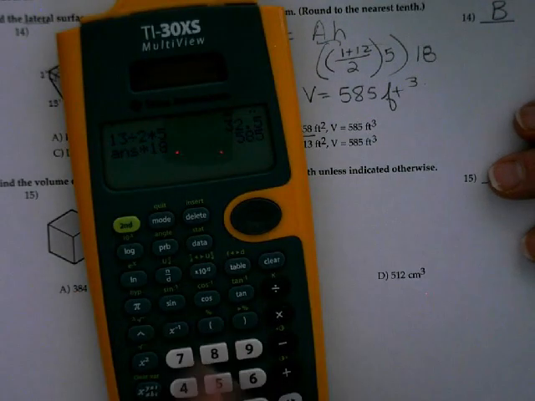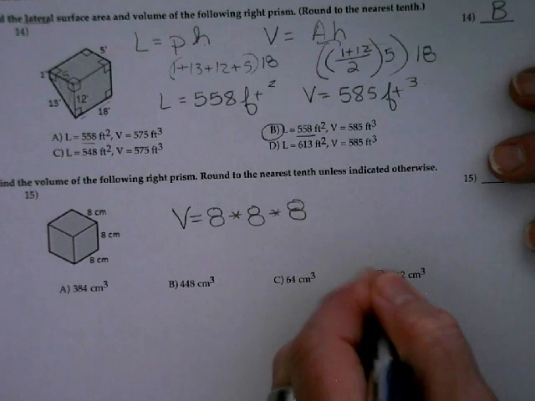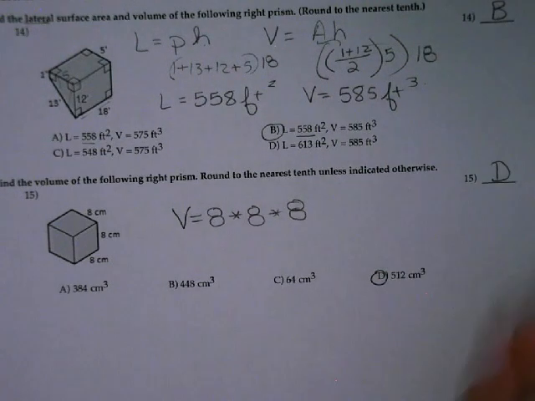So this is the one. What did my other one say? 575. So a little tricky. All right, last one. We have a cube. We only have to find the volume of a cube. That is length times width times height. I don't know if you've ever calculated 8 cubed. And that is 512. 8 times 8 times 8. There we go. We are done with 9.1.